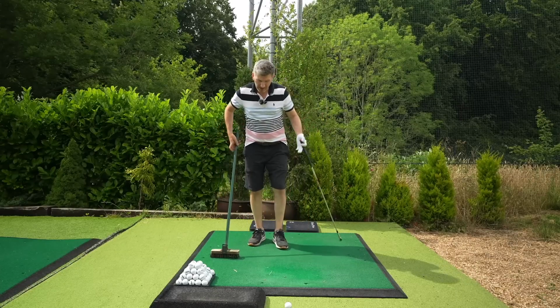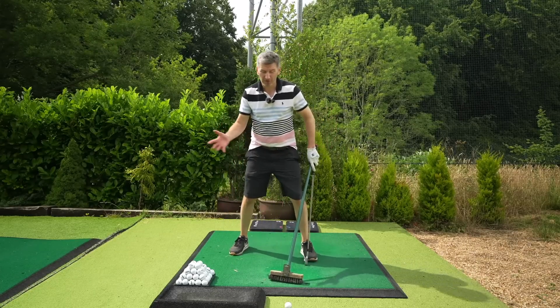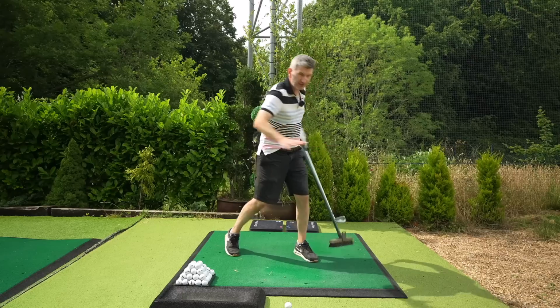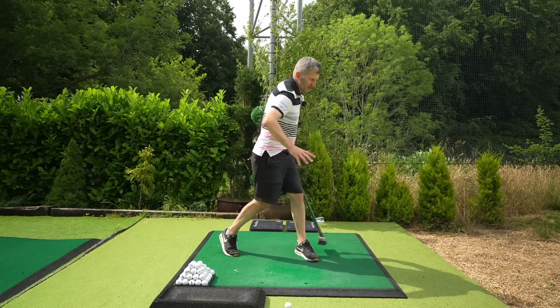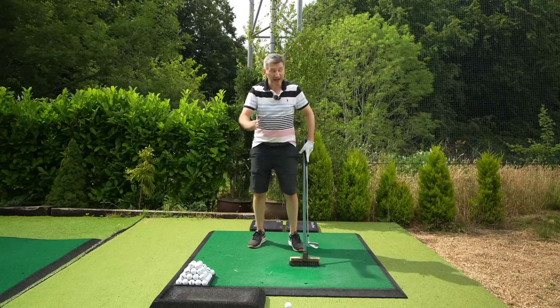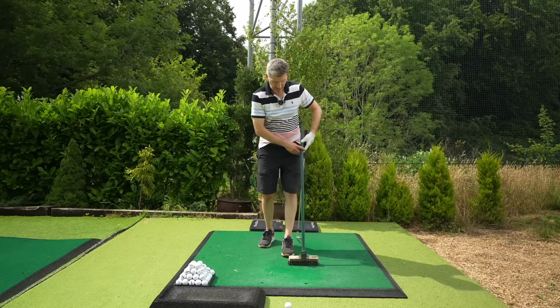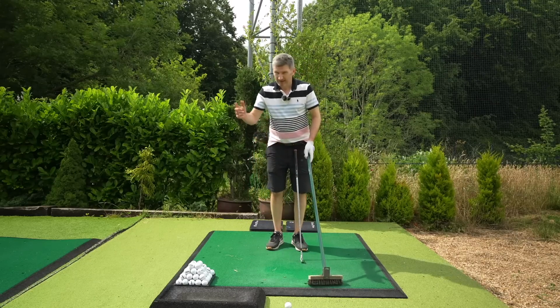Drill number two then, I think is a brilliant exercise, particularly if you are that golfer who has too much of this transverse rotation, that's rotating around that horizontal axis and moving the swing in this way. This is a brilliant drill to really quieten down that motion and get more force sent down the target line. So he would use a driver. I've got a broom because it sticks in the ground a bit more and it was lying around.